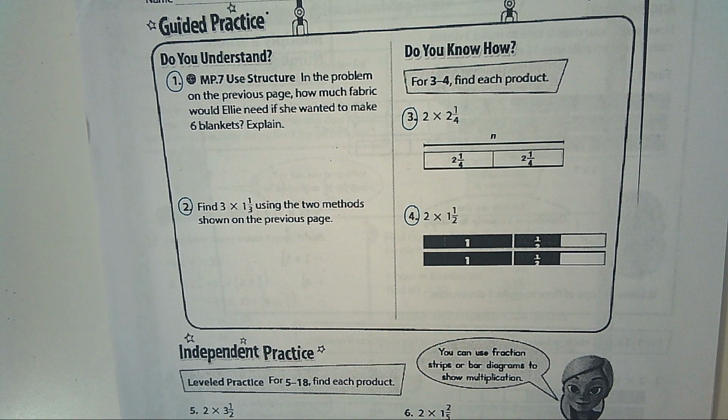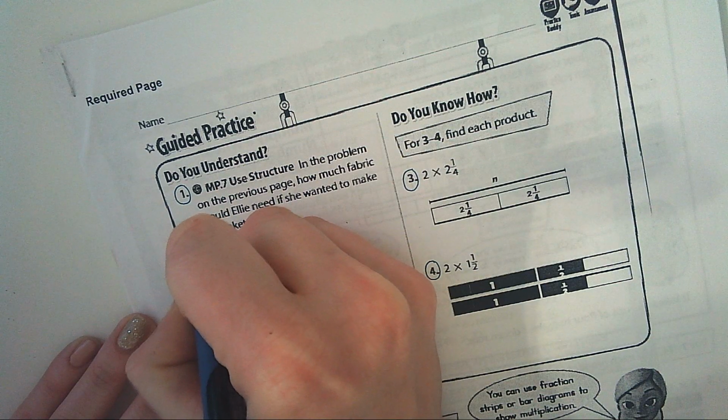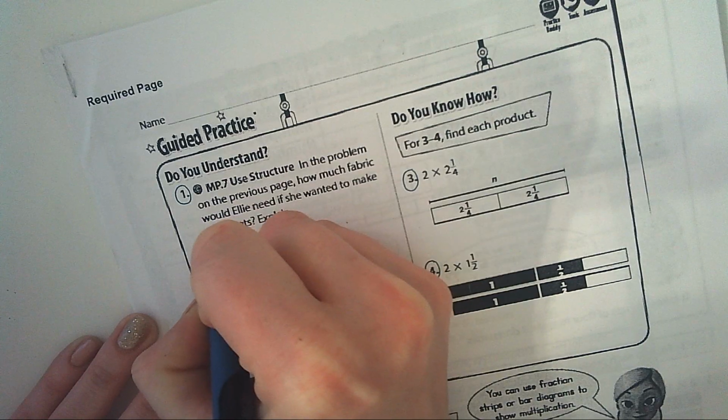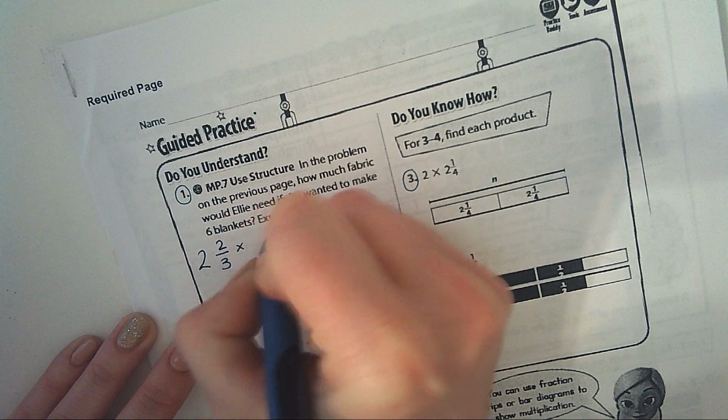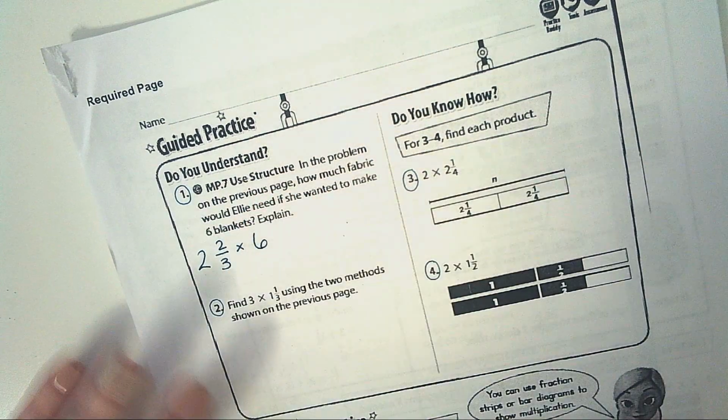Alrighty, starting with number 1. In the problem on the previous page, how much fabric would Ellie need if she wanted to make 5 blankets? So we are extending that equation to, instead of 2 and 2/3 times 5, now we would have 2 and 2/3 times 6.